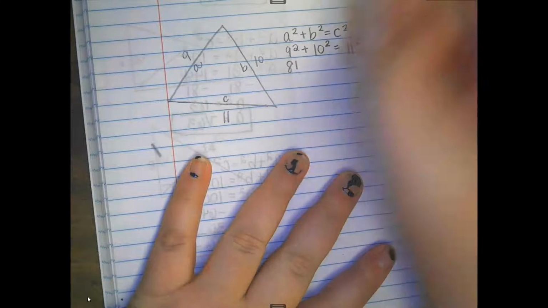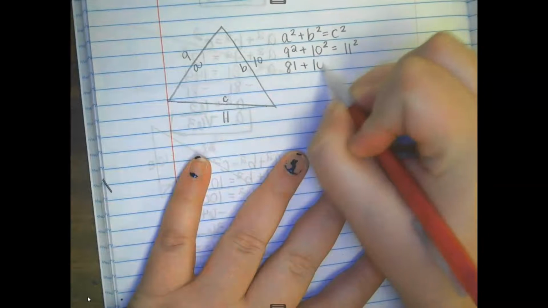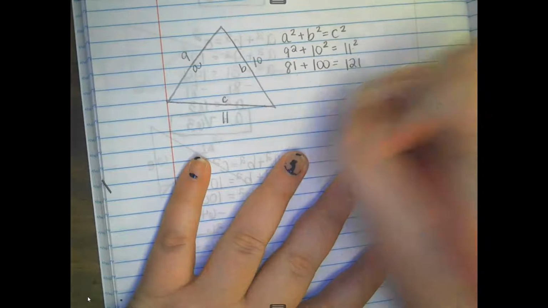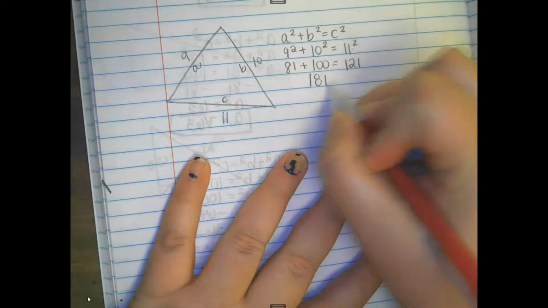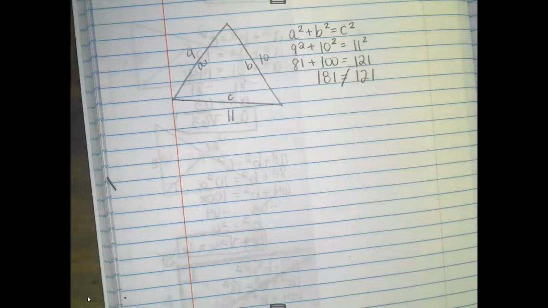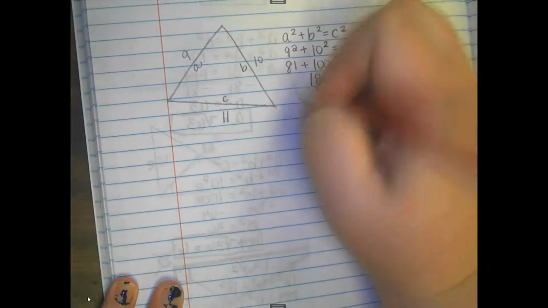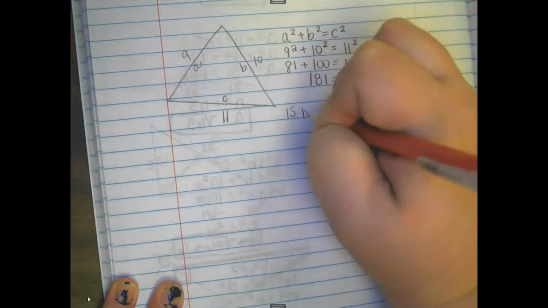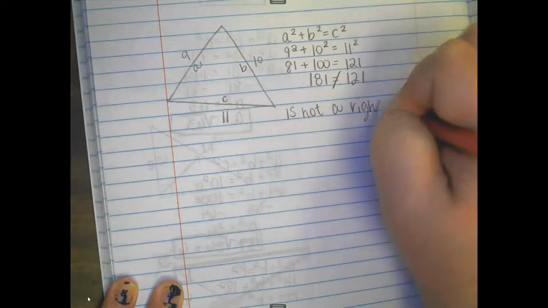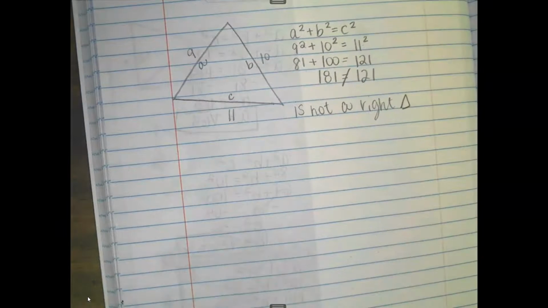Sorry, my pencil's breaking. 11 squared is 121. So this is going to equal 181. Let's see, equals 121. They are not equal. Because it did not work, it means it is not a right triangle. Now it's a triangle, but it's not a right triangle because Pythagorean theorem only works on right triangles.